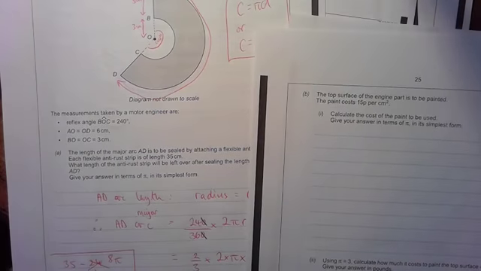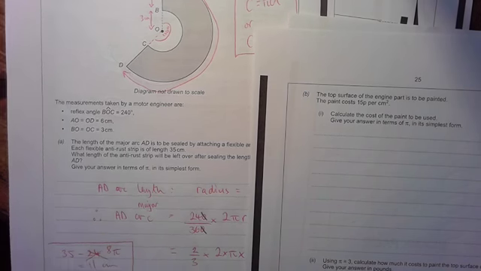Final bit then, it says the top surface of the engine part is to be painted. The paint costs 15p per centimetre squared. So that means we need to go and work out what the area is. Calculate the cost of the paint to use. Give your answer in terms of pi in simplest form.